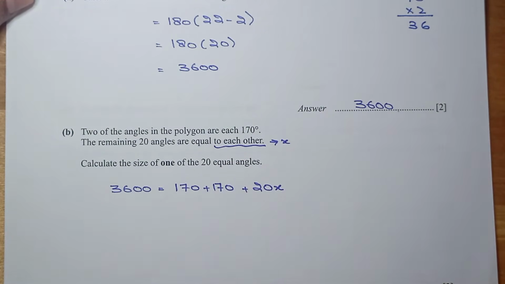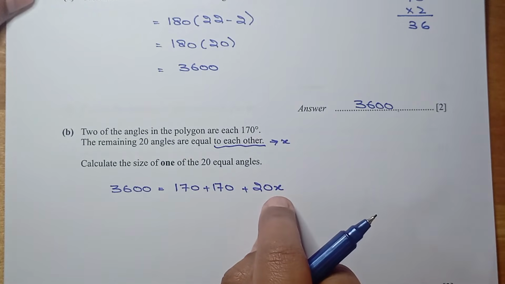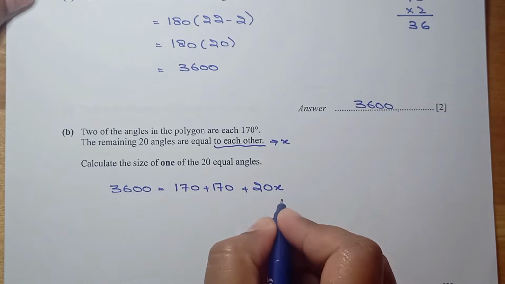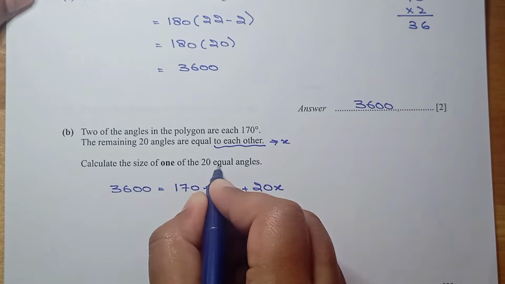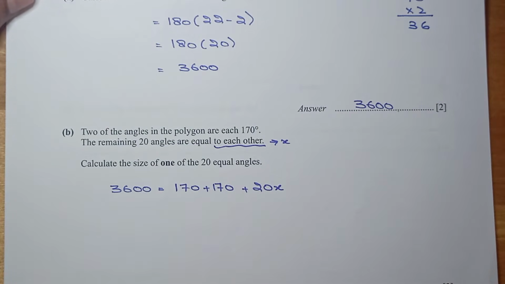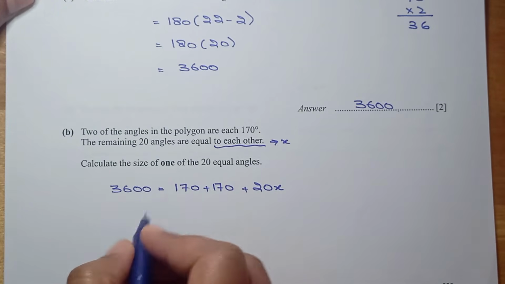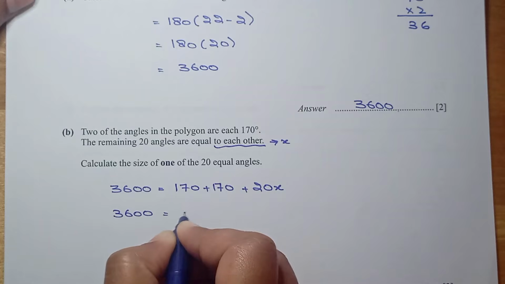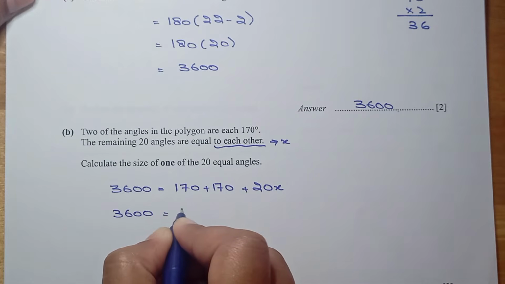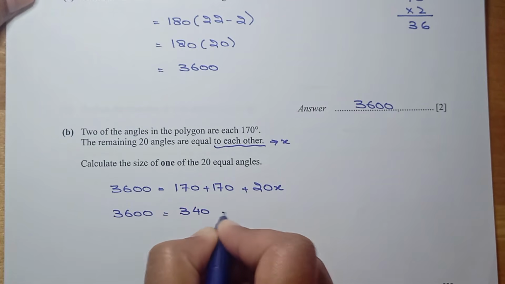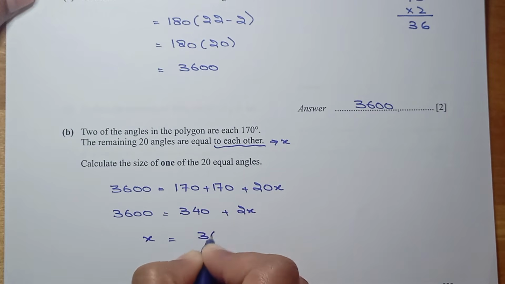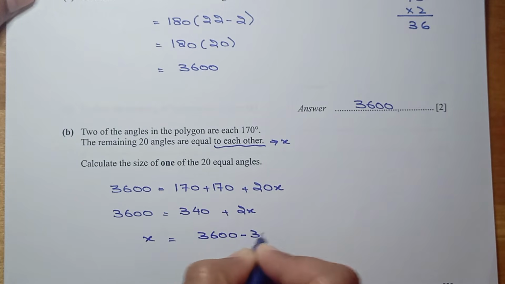So we can add x 20 times, so 20 times x. Okay, so let me solve for x. So x is the size of one of those 20 equal angles. So we have 3600 equals 170 plus 170, which is 340, plus 20x. So x would be equal to 3600 subtract 340 and then dividing by 20.